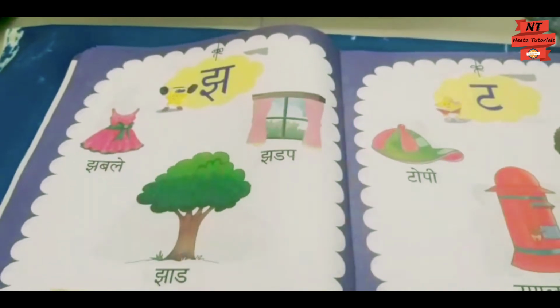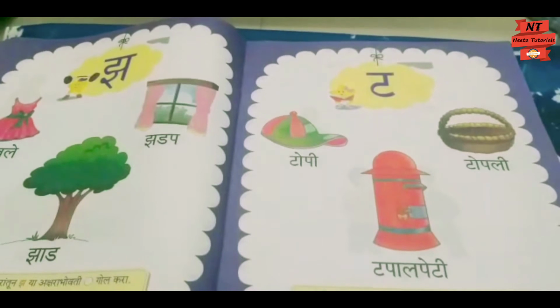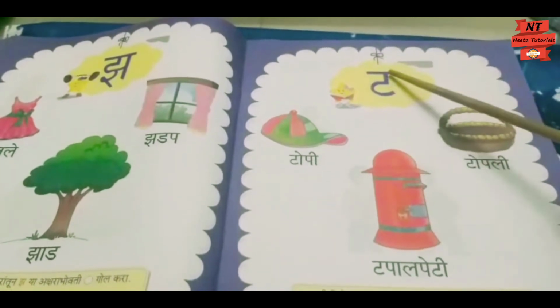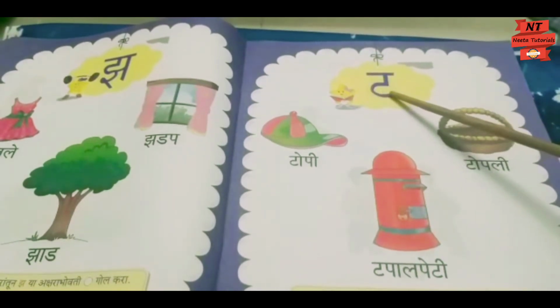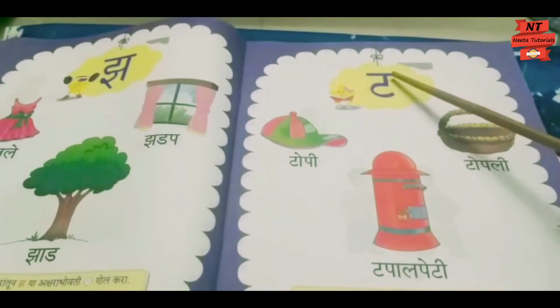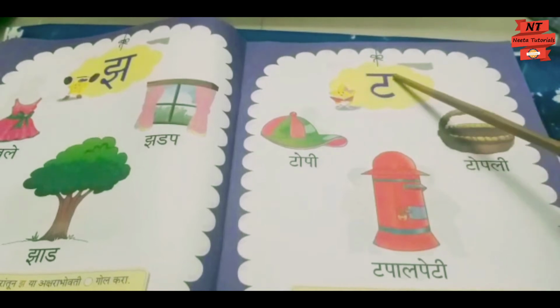Now let's go to the next one. Next we have T akshar. Let's see the formation of T akshar. A small standing line, a curve like a C you have to turn, and then a sleeping line.